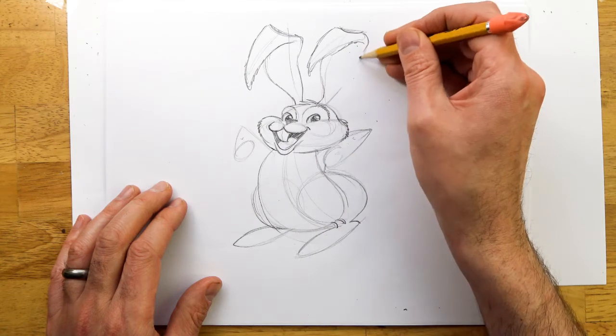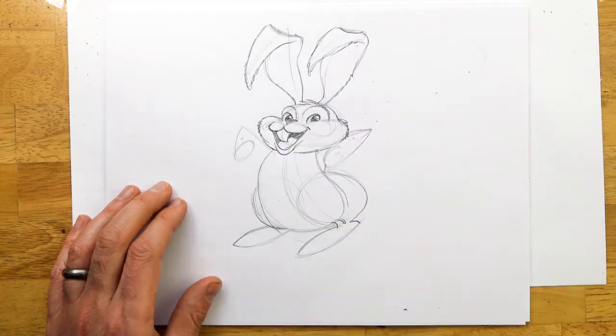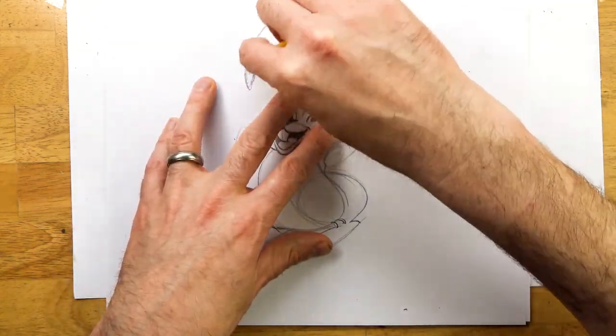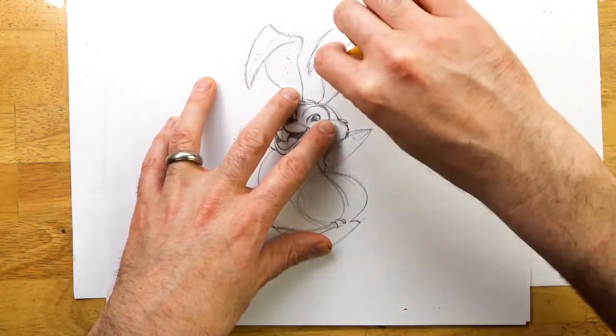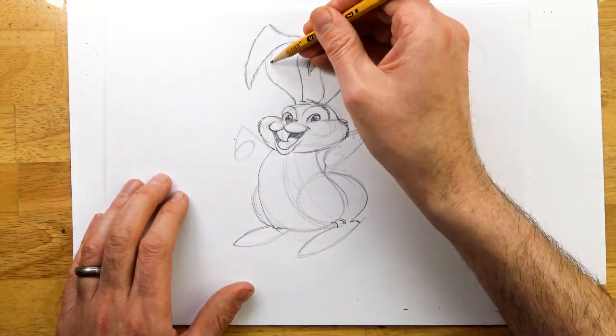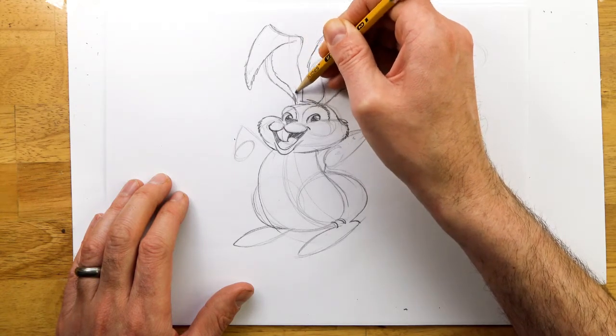Do the same on this side. And we'll use those jagged lines to give it a fur look. I'm going to get rid of those guidelines. And then we'll continue on the inside of the ear.